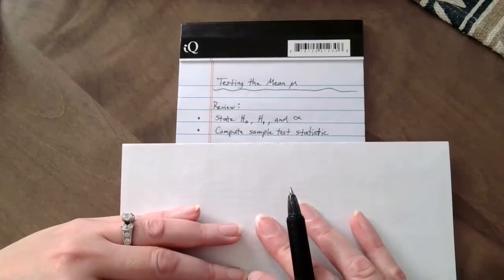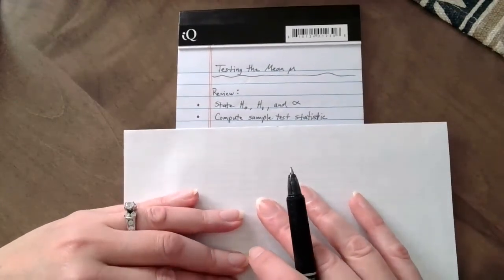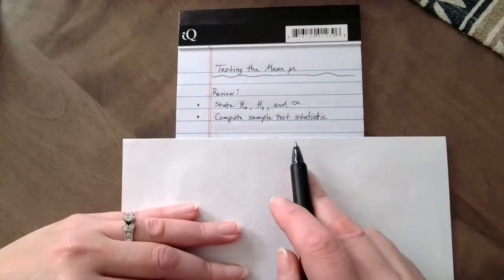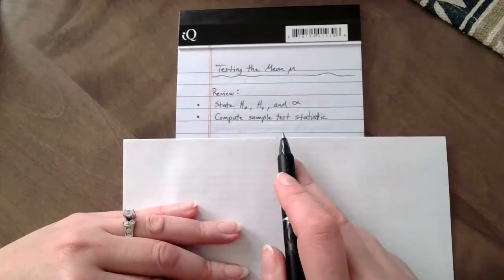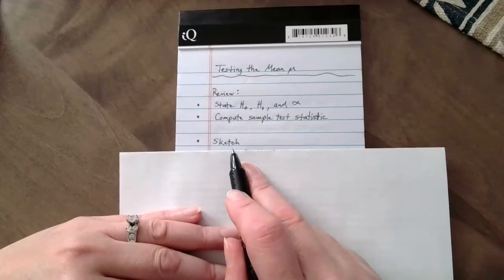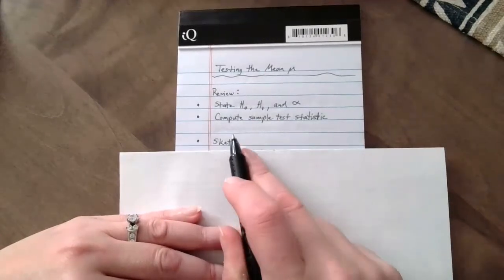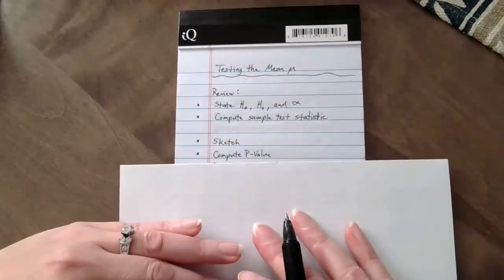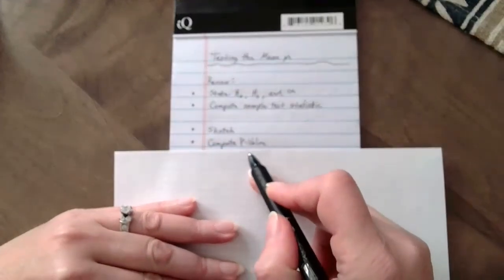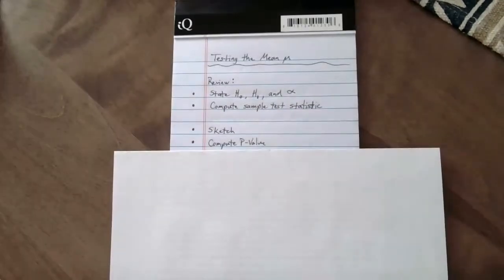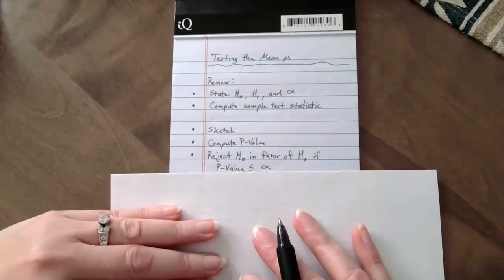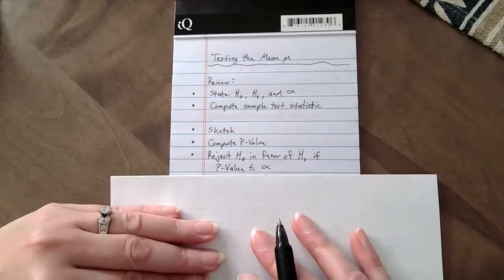Then we said, well, let's figure out what the sample test statistic is. You may not have been paying attention to those words last time, so watch what they are this time. I'm intentionally leaving a space because there's a couple things I want to put there. And then we said, let's take our information and sketch it and see what this looks like if we put it all together. Is it left-tailed? Is it right-tailed? And then we compute the p-value, because the p-value compared to the level of significance helps us to determine what's going to happen with this.